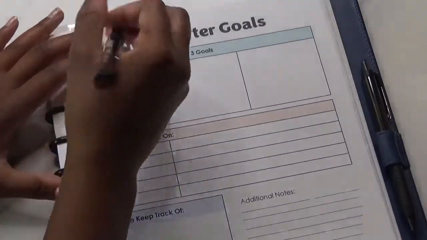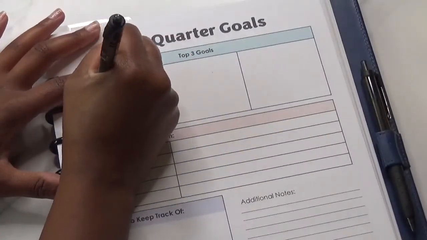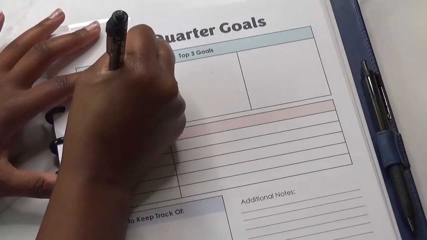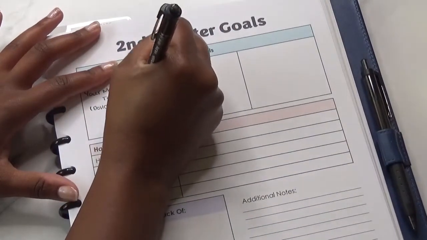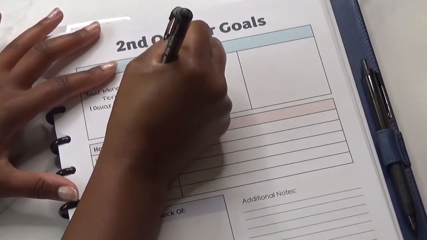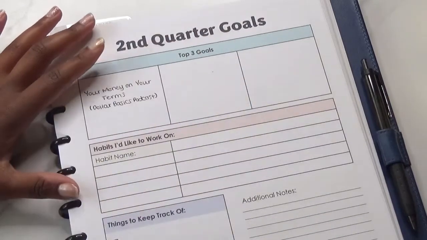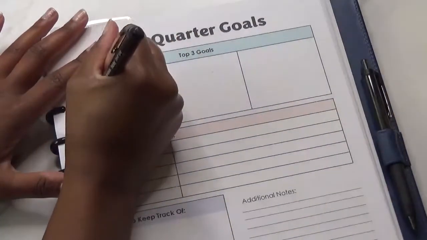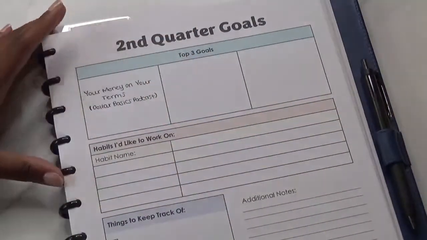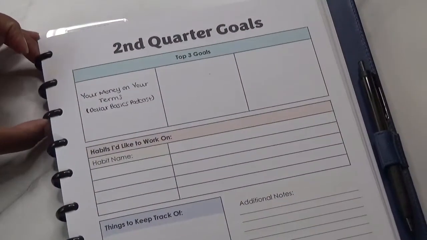Your Money on Your Terms also includes my podcast, which is called Dollar Basics. So I'm just going to put in parentheses because that is an important part of my business for Your Money on Your Terms in terms of traffic and just getting more information out there.